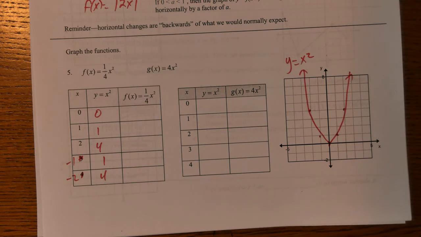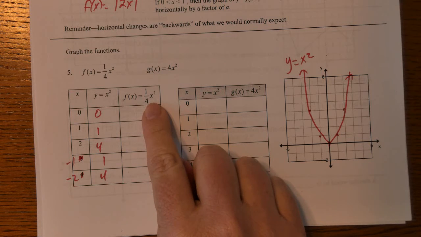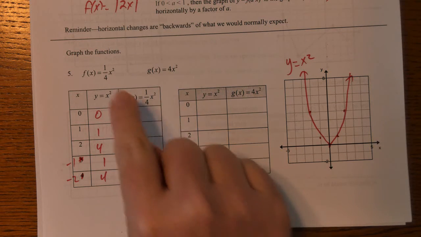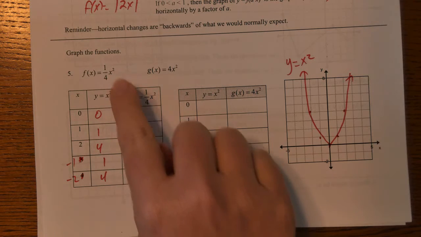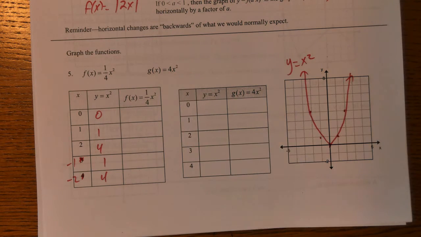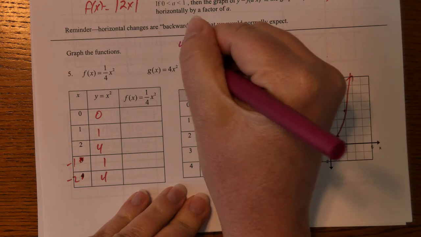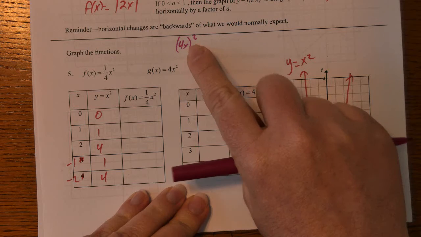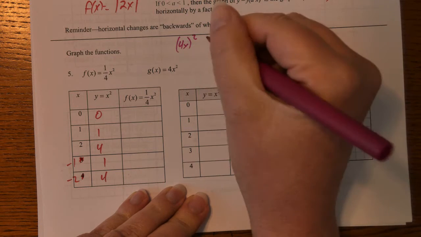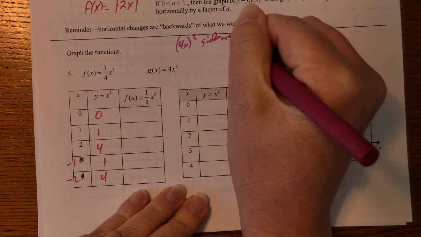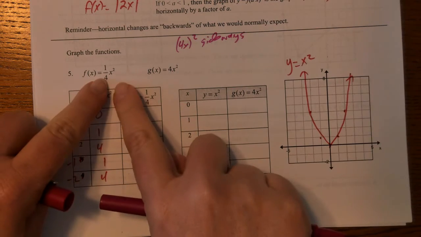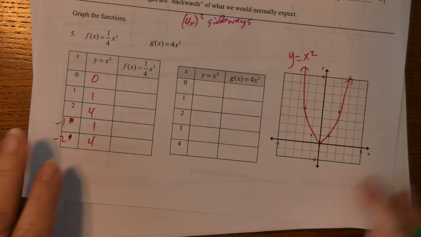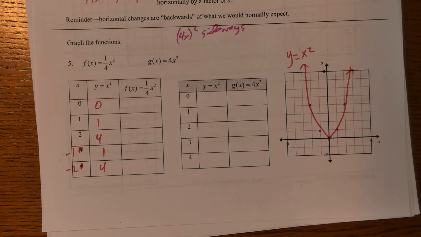Okay? Now notice what they put right here. They put a 1/4. This is not in parentheses with the x. This 4 is not in parentheses with the x. We'll look at some in a minute that will be in parentheses with the x. Okay, so if it's in parentheses with the x, then that's something happening sideways along the x-axis. These 1/4 and 4 are not in parentheses with the x. They are not something sideways. They are something vertical.